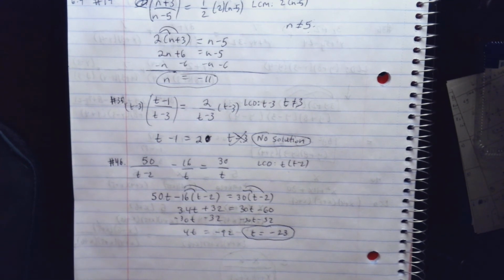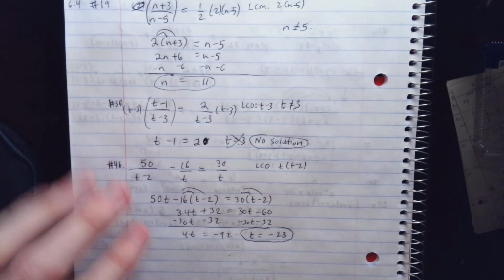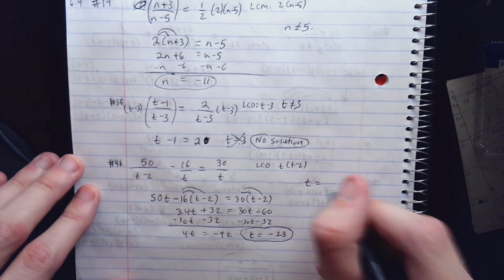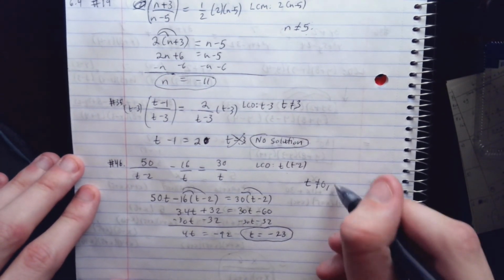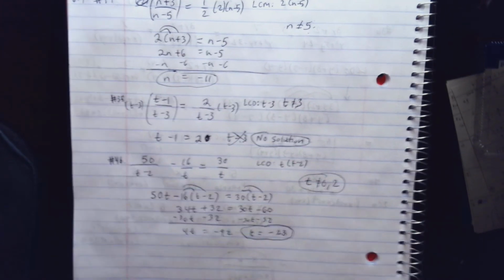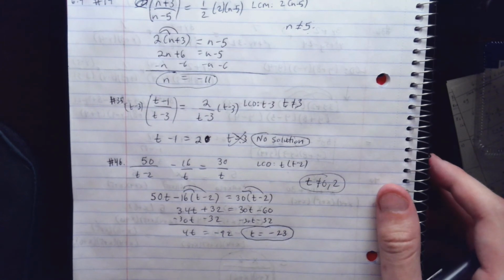Notice that that is indeed a solution. There's no domain restriction that t, our only domain restrictions, which I didn't list, is that t cannot be 0 or 2. So t equals minus 23 is a valid solution. I don't think I can squeeze this one on this page, so I'm going to flip this over. We got one more problem, just number 53.